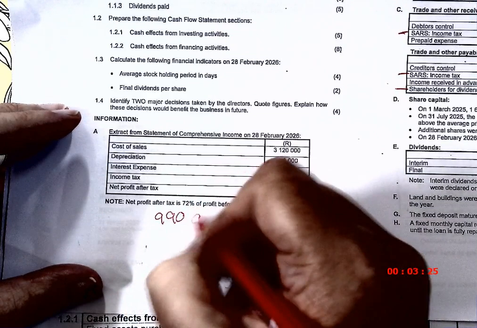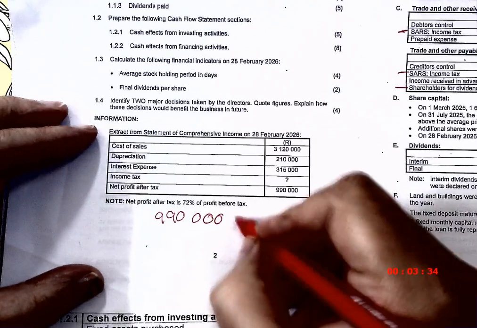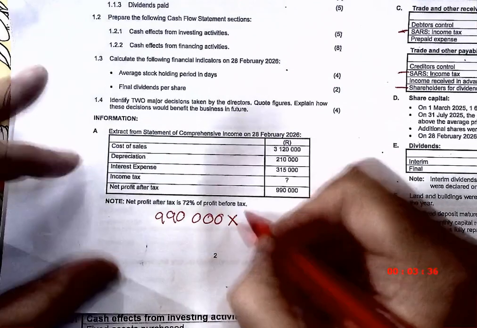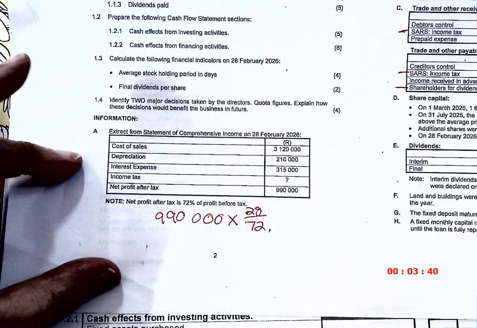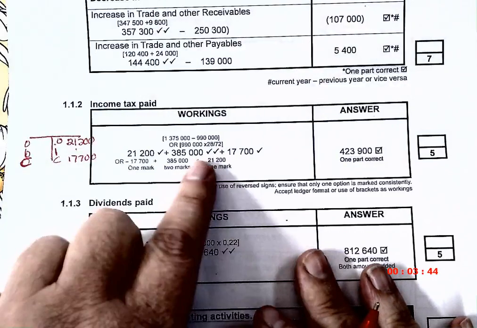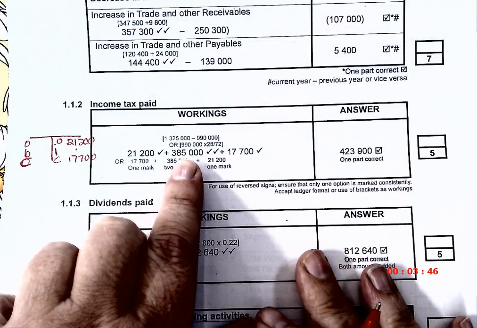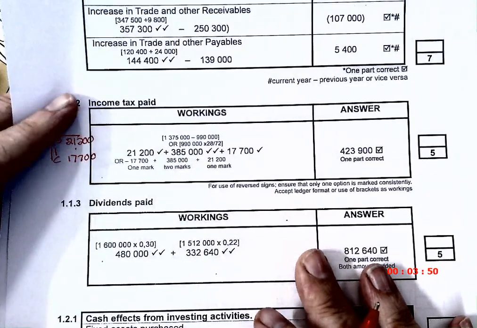You're so used to them saying tax is 28%, that when they give you the 72, you're like, what? So then it's just times, what am I looking for? Tax. And I have after tax. So it's 28 over 72. And there we go. You see? Most of you had that calculation. If you had something wrong, it was that.